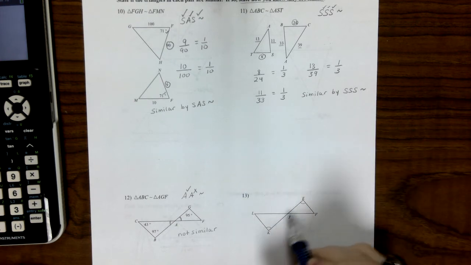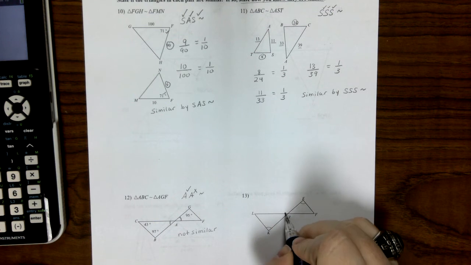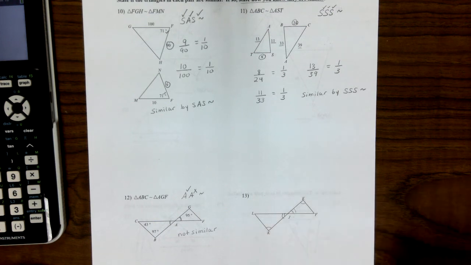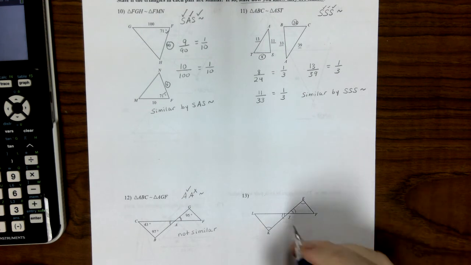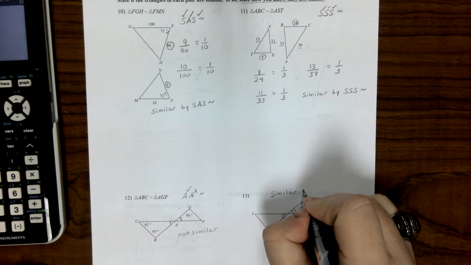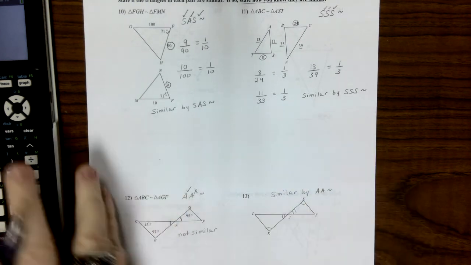So now we know that K and E are congruent, and I see another X, so I'm going to go ahead and mark my vertical angles. There's two pairs of angles, and so we know that these are similar by angle similarity.